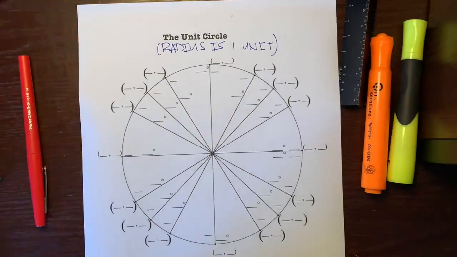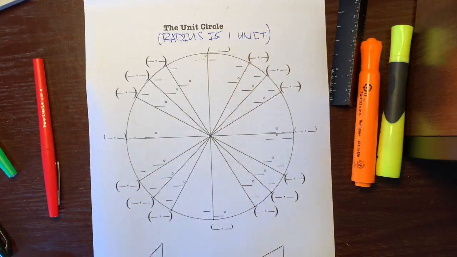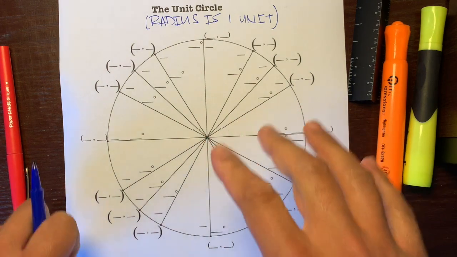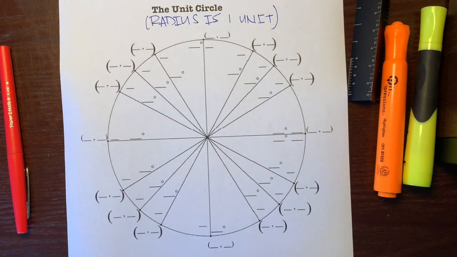Okay, so that's going to help us get all of these values and understand how to get all of these values.